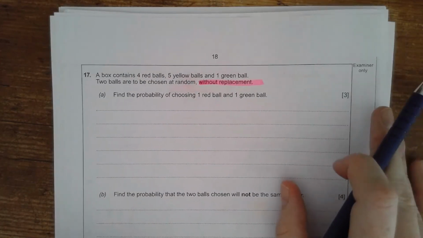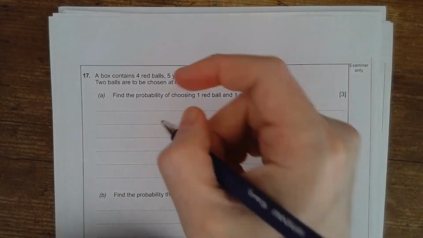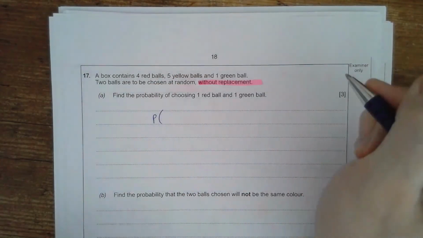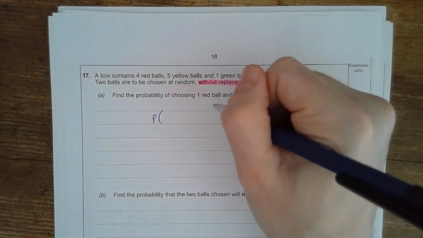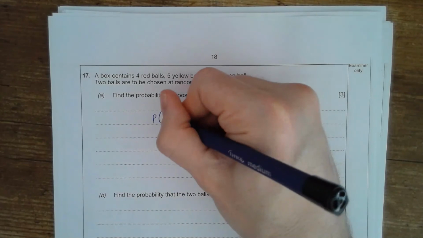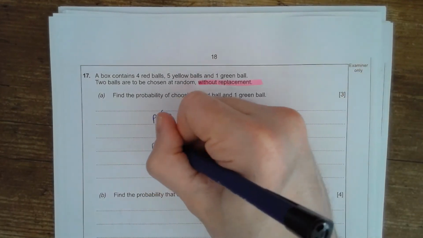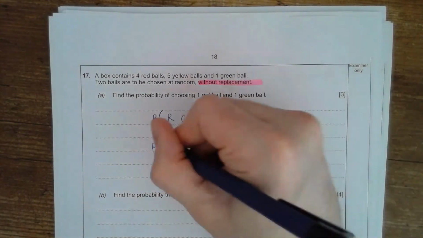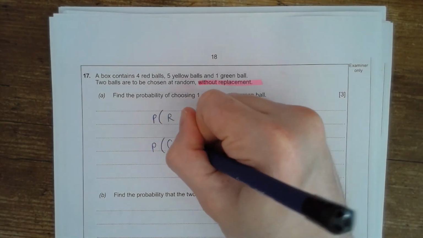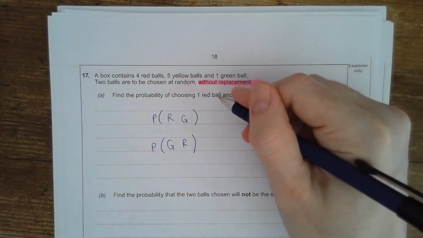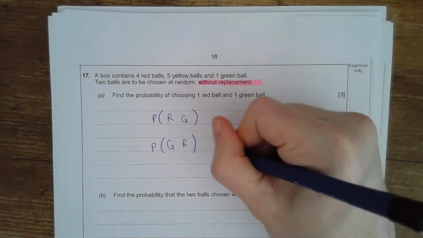Now, rather than doing trees, I haven't got a huge amount of space. They've given me a very set way or set criteria of things to look at. Probability of choosing a red and a green, I could go a red, then a green. So work that out. What other ways could I work that out? Well, I could have got a green, then a red. It doesn't say I have to get red, then green. It just says getting 1 red ball and 1 green ball. That happens in 2 places.